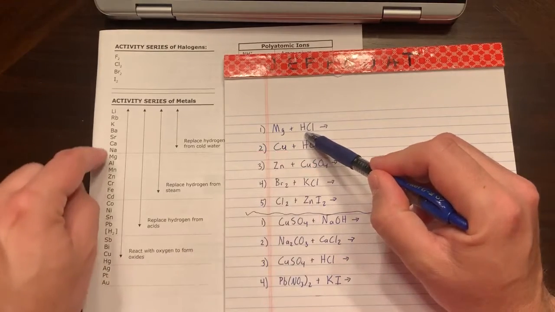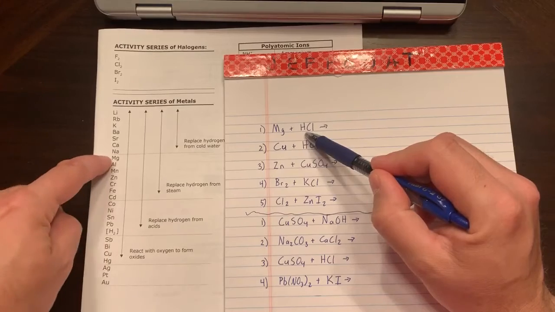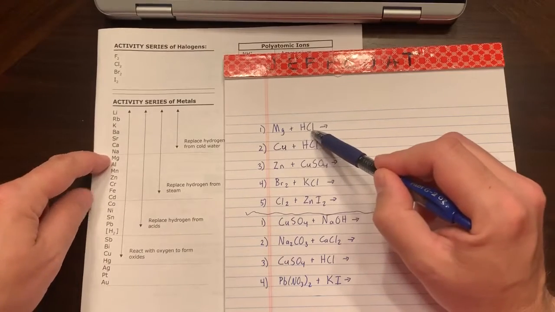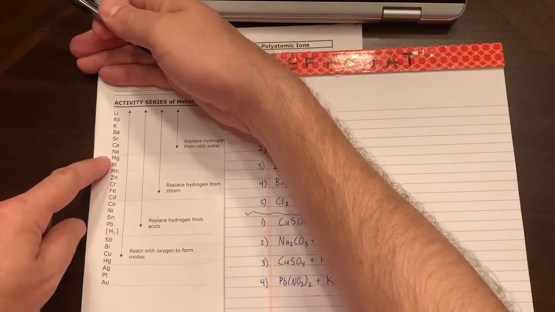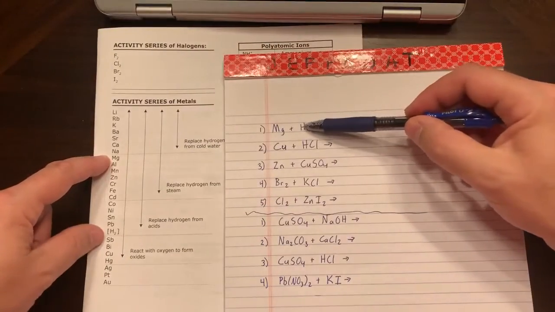So we need to find magnesium on this list. It's right here. And then we find the other thing that's on the same list. We don't look at chlorine. That's a separate list for halogens. So we're going to find hydrogen.